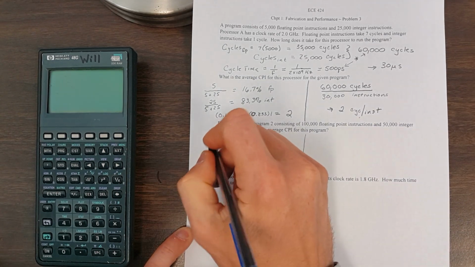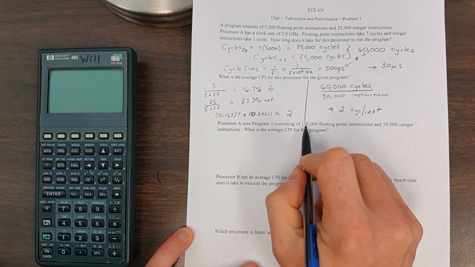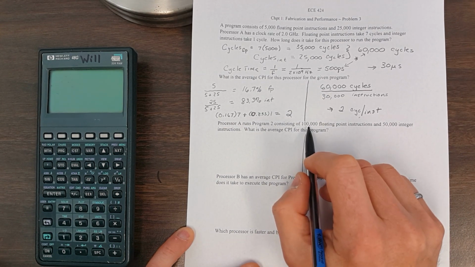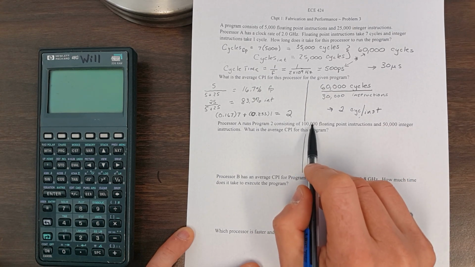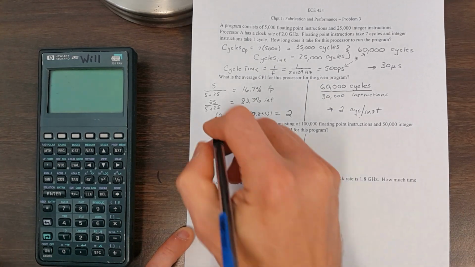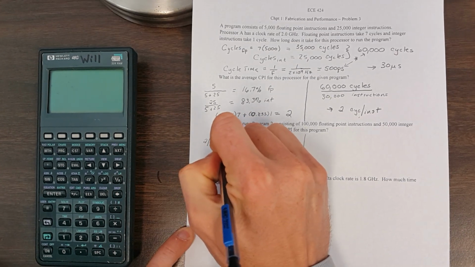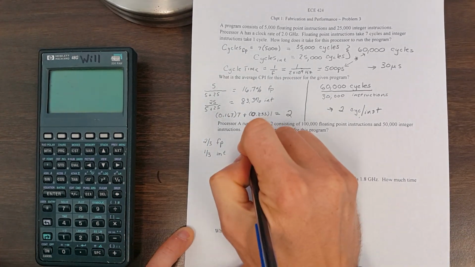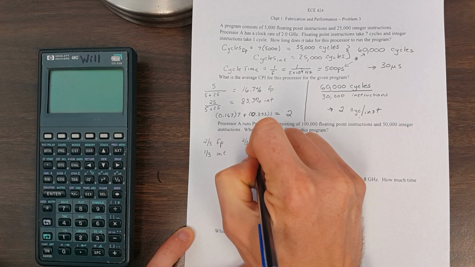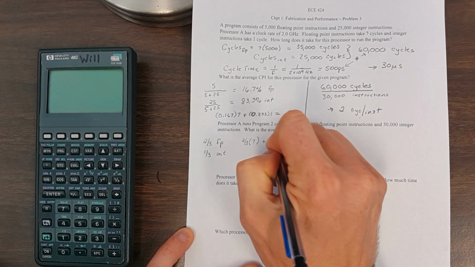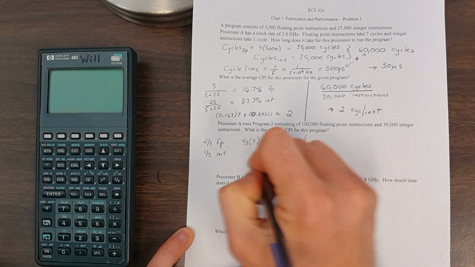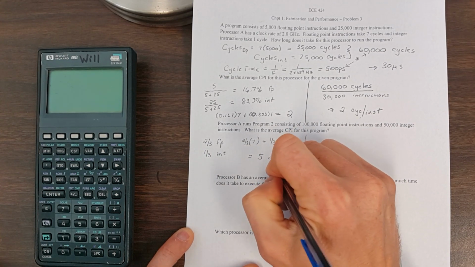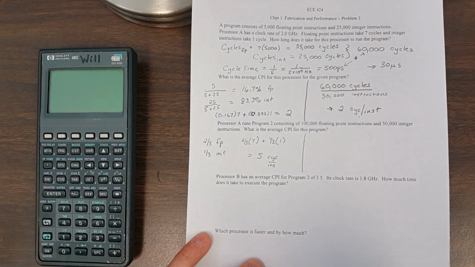When we look at the mix here, there's 150,000 total. So we have 100,000 divided by 150,000. You can see that 2/3 of them are floating point and 1/3 are integer instructions. Well, we can use that directly, so we can say 2/3 times the 7 plus 1/3 times the 1 is going to equal 5 cycles per instruction. 5 cycles per instruction, using that method.